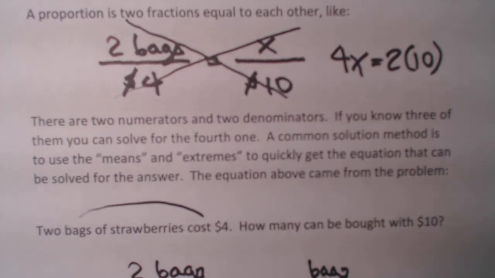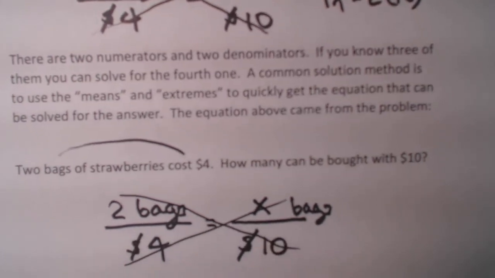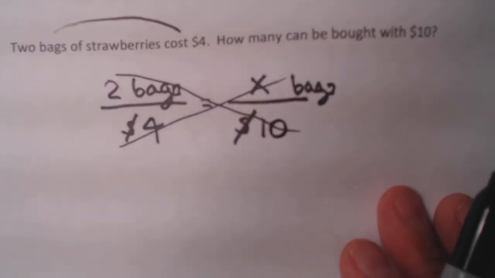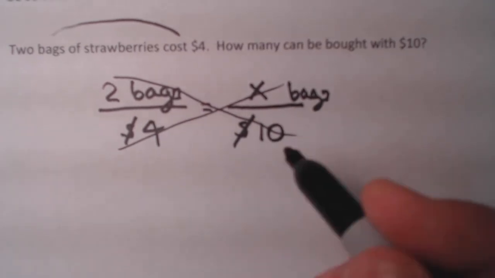You can set your first fraction up either way you want here, but once you do that, then you've got to be consistent. Well, how many can be bought with $10? Okay, we know that $10. How many can be bought is our x. So that is how you'd set it up. Real simple to do. Once again, we're going to do the means and extremes business. Remember that this only works when we have a single fraction, top and bottom.